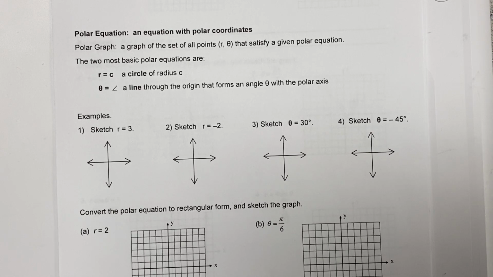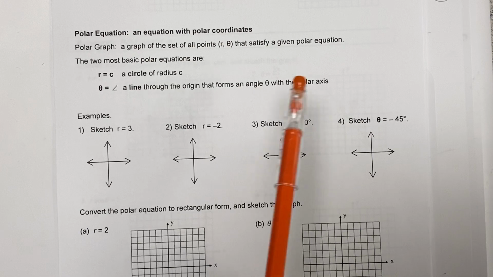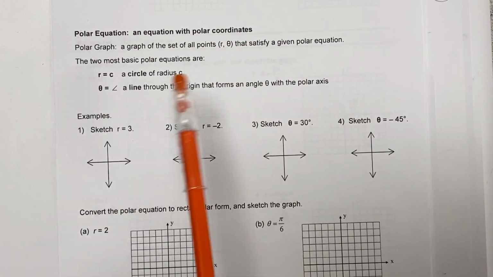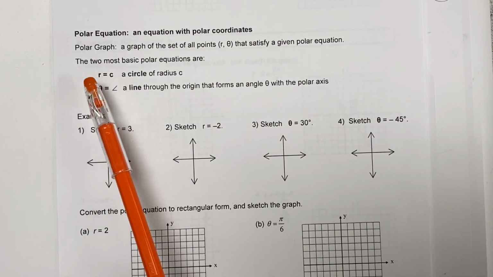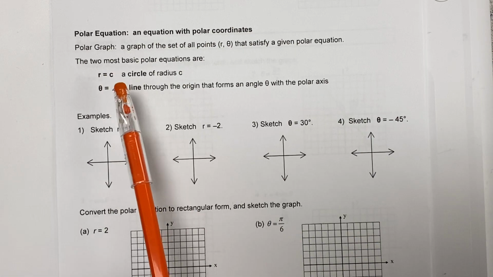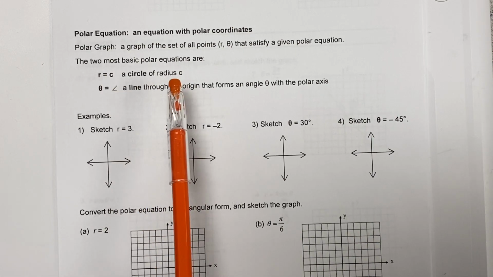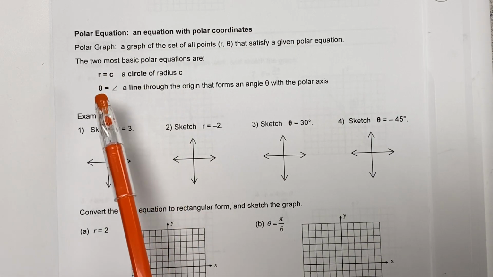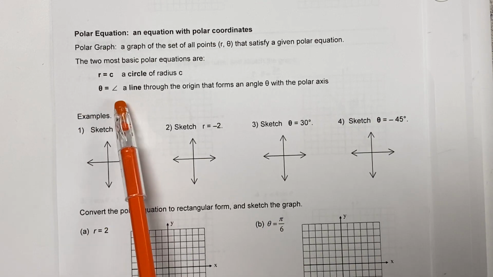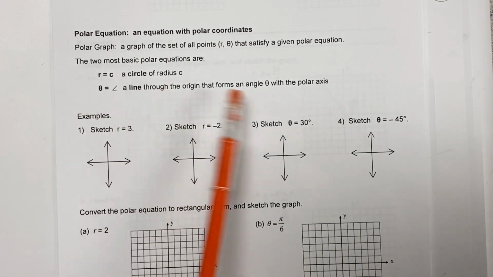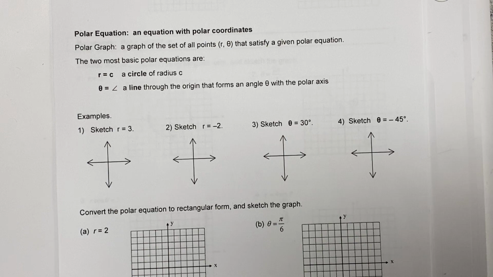Okay, now we're going to start getting into polar equations and how to actually graph them. So we know the polar graph is r and theta. R equals c. If you have an equation that's just radius equals a number, that's just a circle with the radius of that number. If you have an equation that's theta equals an angle, that's just going to be a line. So look at the easy ones first.